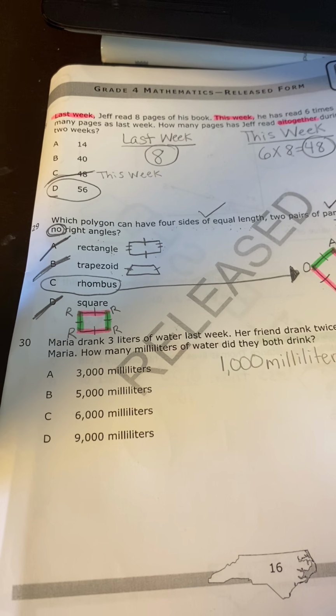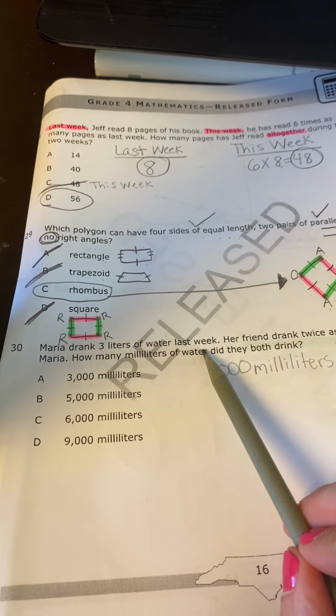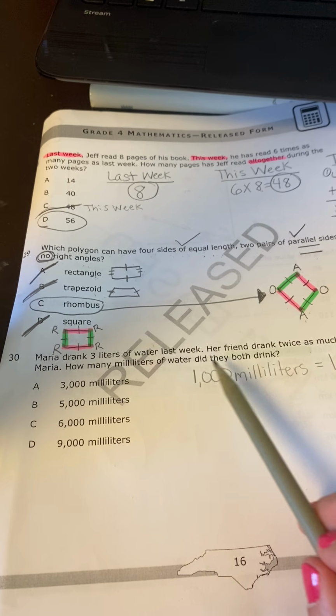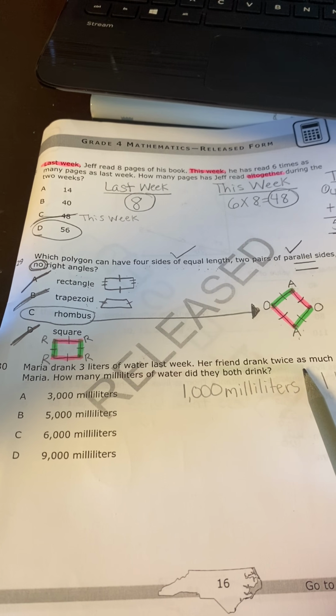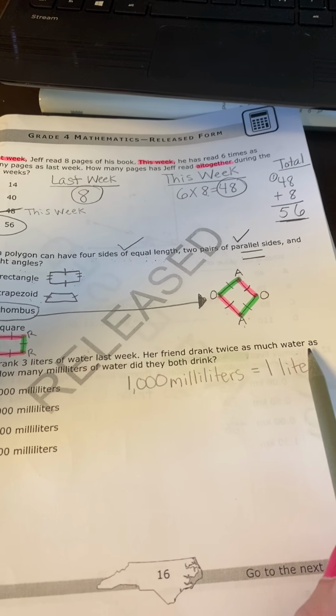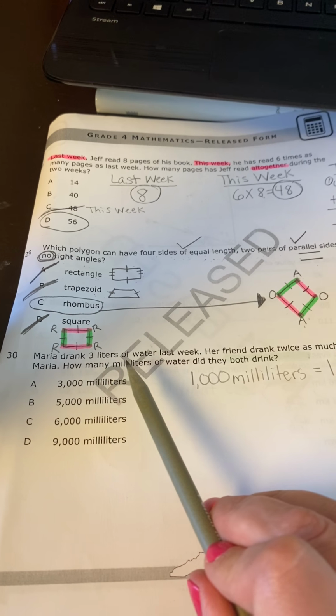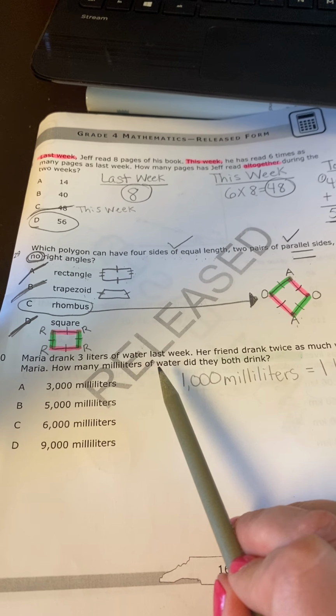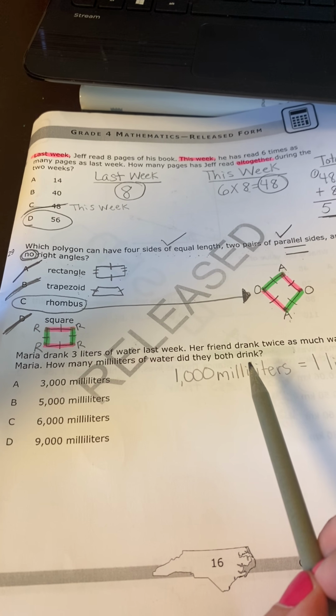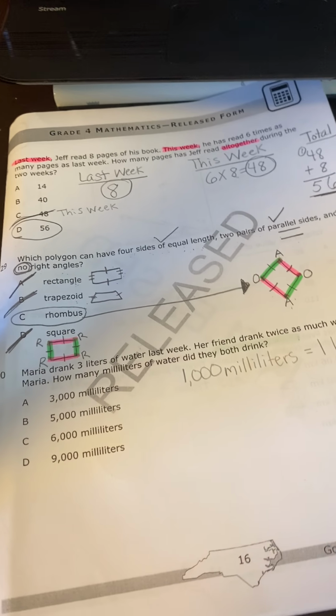Maria drank 3 liters of water last week. So liters are big. Her friend drank twice as much water as Maria. How many milliliters of water did they both drink? Okay, so let me see if I can sit my phone up here to see if this will work. Just ignore my cans of green beans. It's my document camera for today since I'm trying to record videos at home.